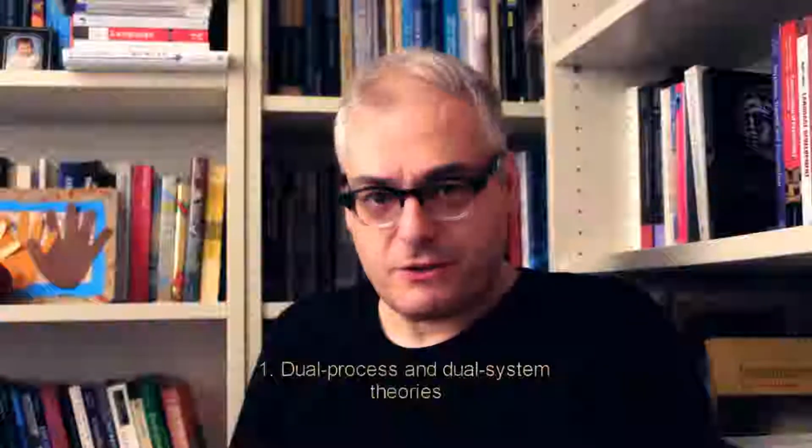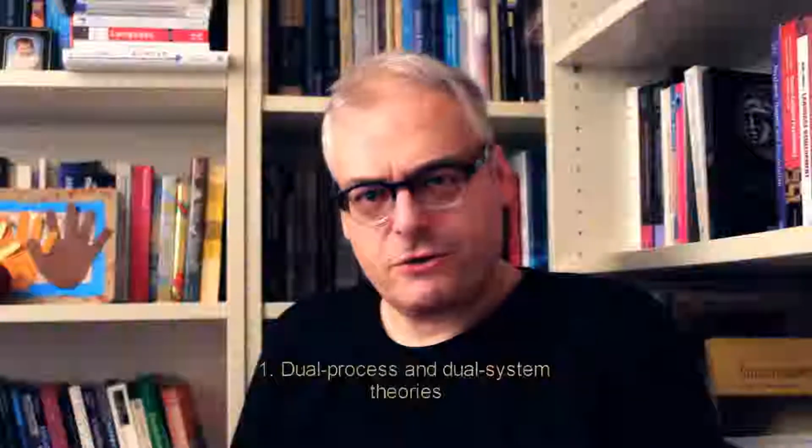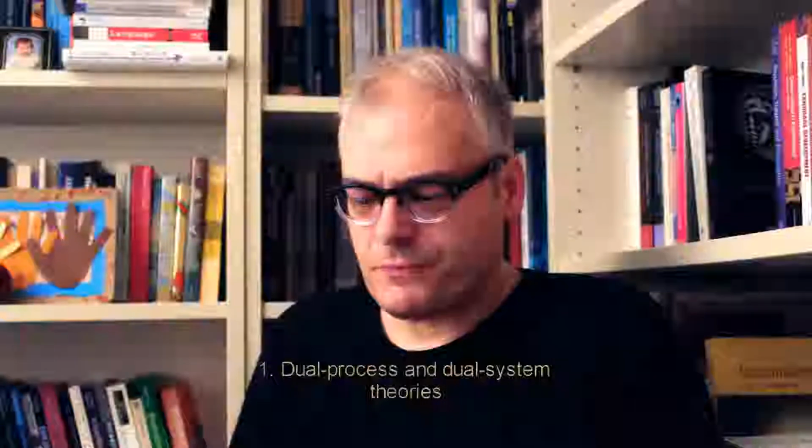Dual system theories, as I use the term, contrast with dual process theories. Dual process theories posit two different mental processes by which a response to a problem can be generated. Usually one of these processes is described as fast, automatic, non-conscious, effortless, and highly contextualized, and the other as slow, controlled, conscious, effortful, and abstract.